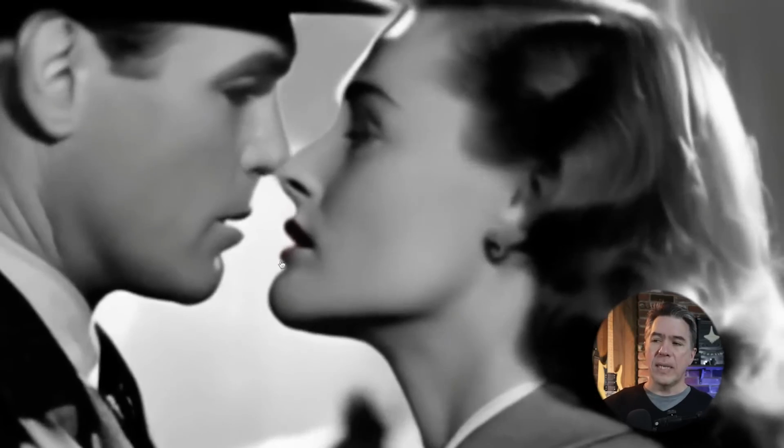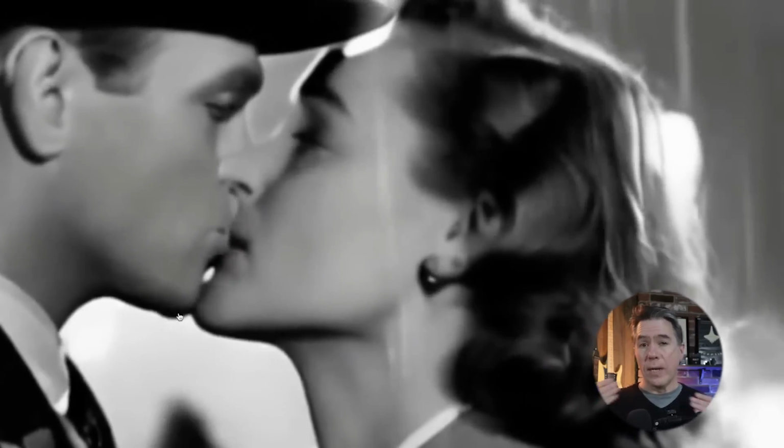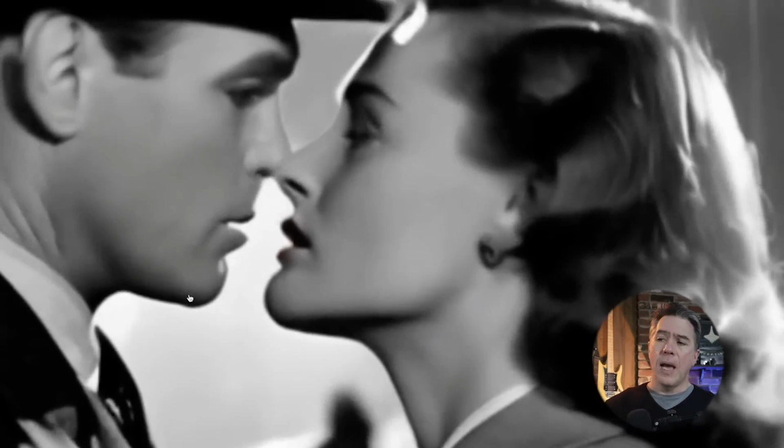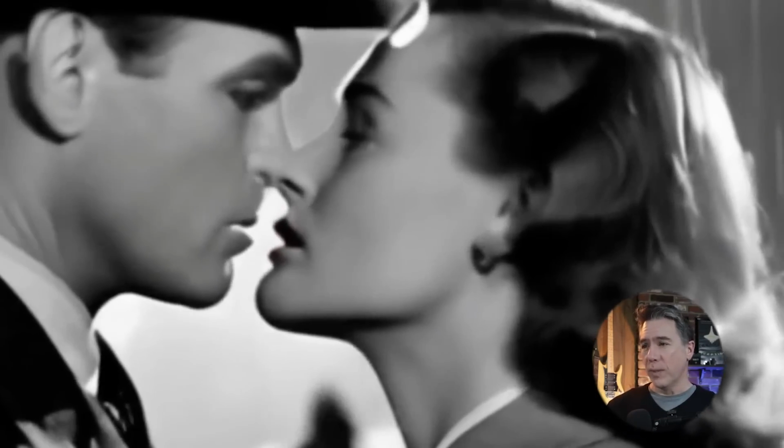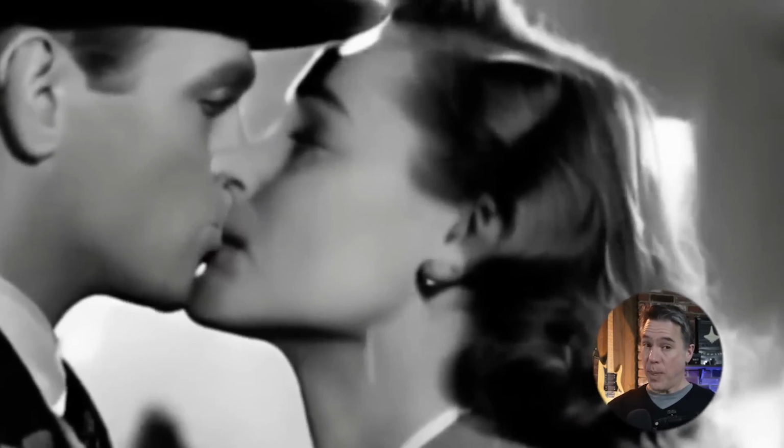I'll note that there was no prompt for them to start kissing, which means the bot is just a romantic at heart. Now, I will say that there is definitely some warping and morphing going on as the noses come together, but for the most part, actually, it looks pretty good. Definitely a few months ago, this would have looked like an outtake from John Carpenter's The Thing.